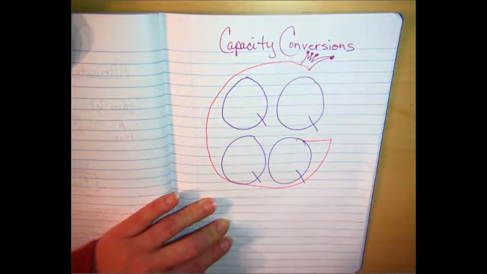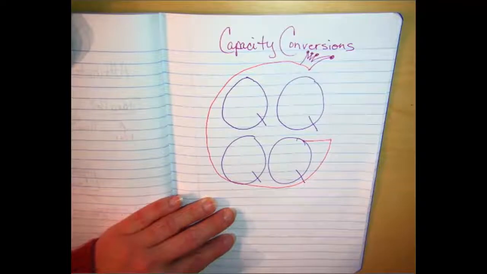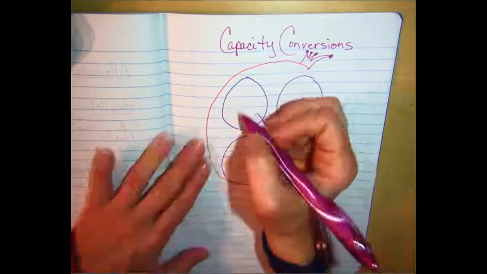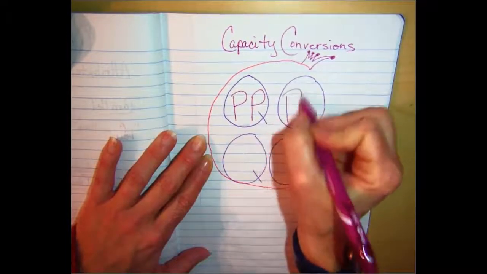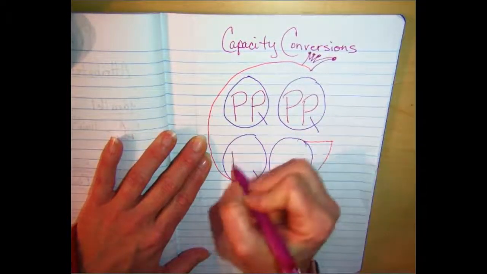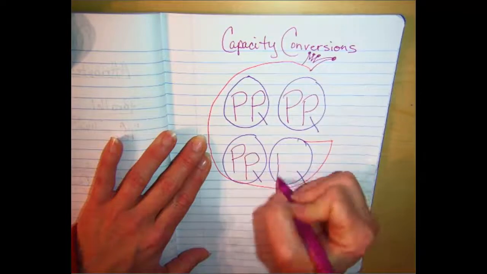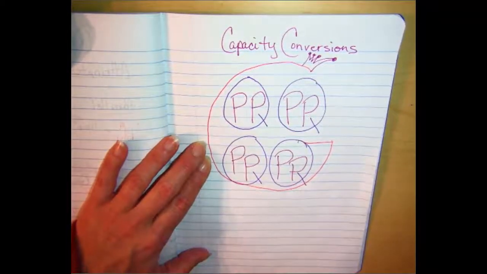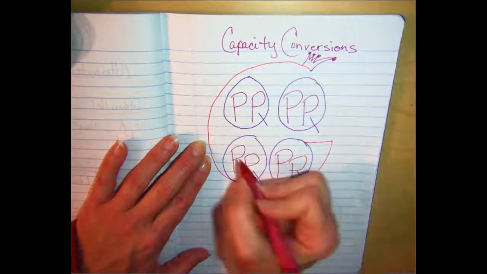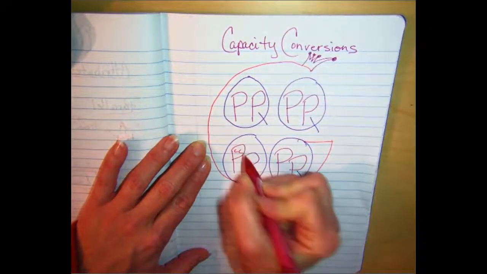King Gallon had 4 queens, and each queen had 2 princesses. Pretty princess, pretty princess, pretty princess, pretty princess. Each princess had 2 cute cats.